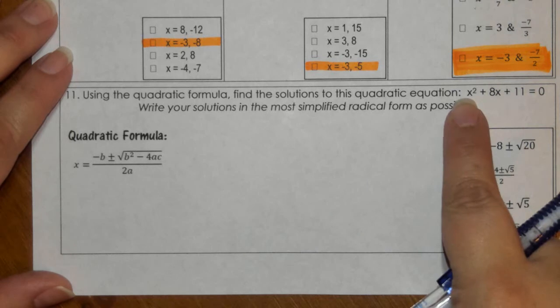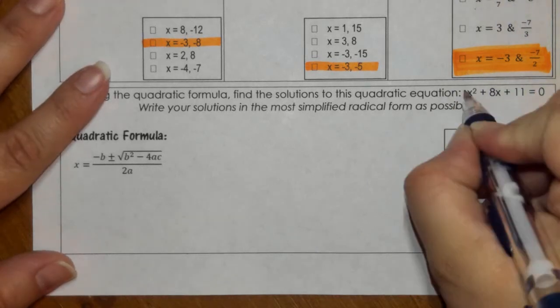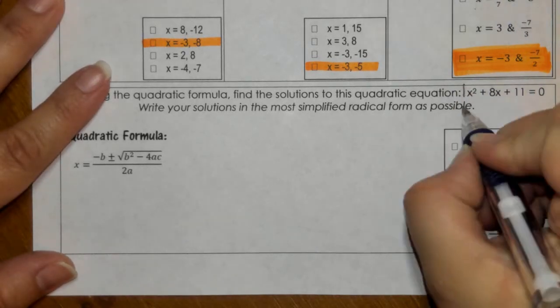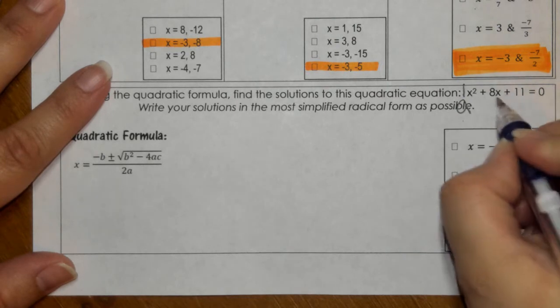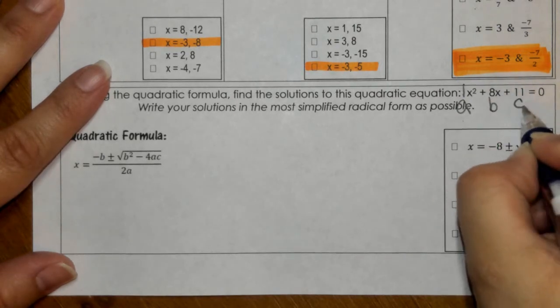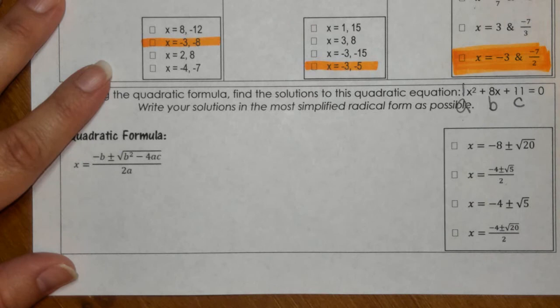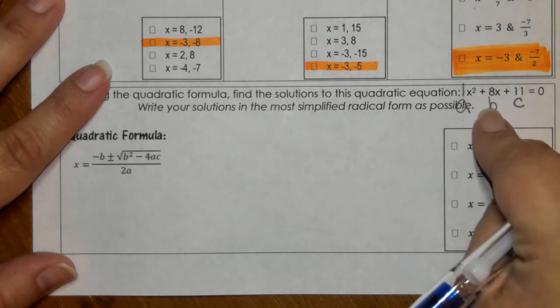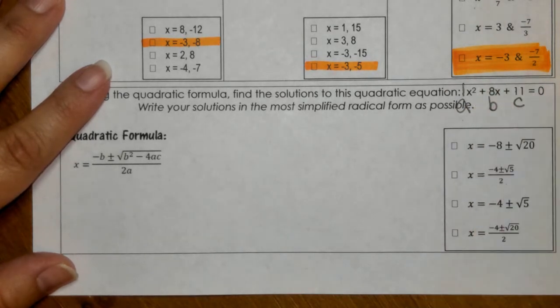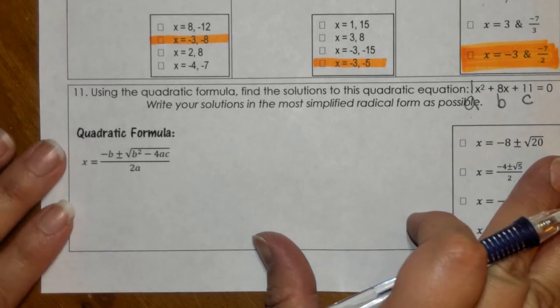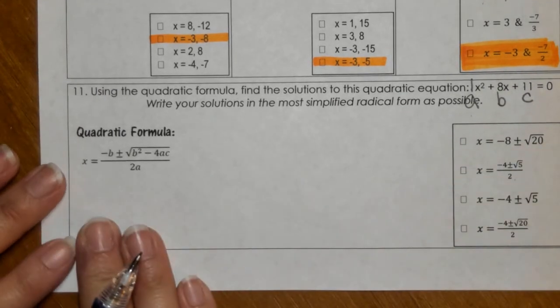So first I want to label these. This number should be a 1 right here, and that's your A. Then I have B in front of X, and then C is the one that has no X with it. So A is 1, B is 8, and C is 11. Here, I did give you the quadratic formula to get you started with it.